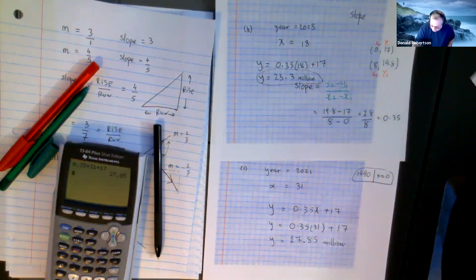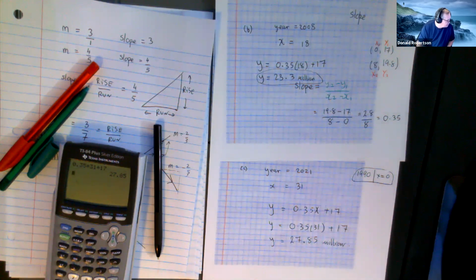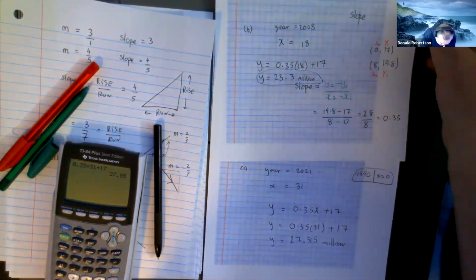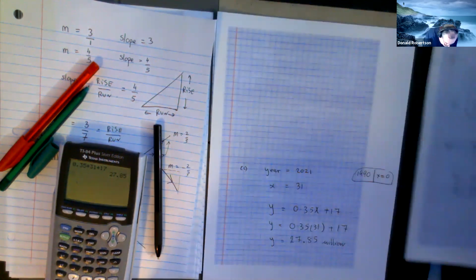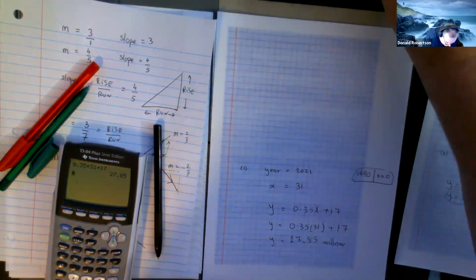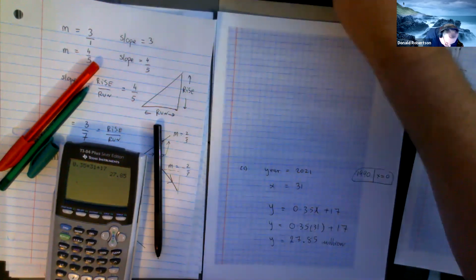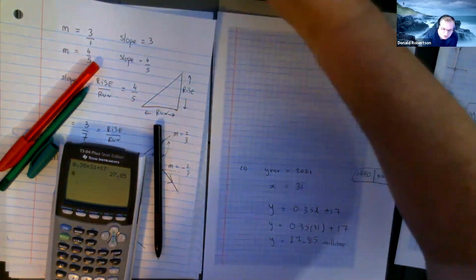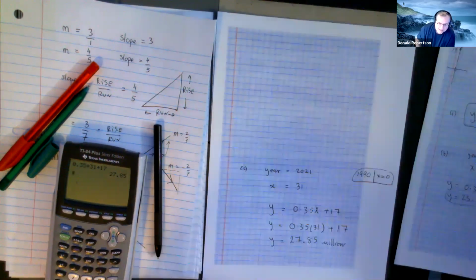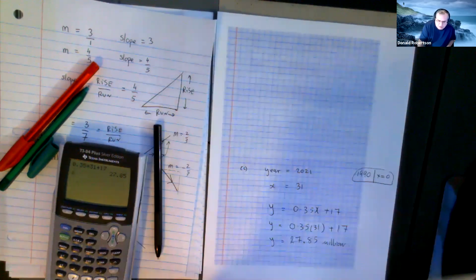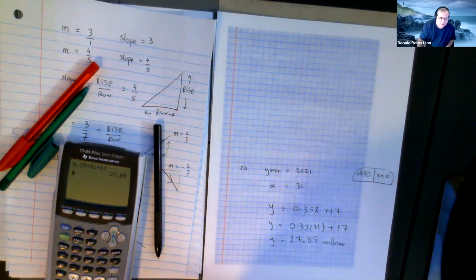Do you think that's accurate? Does anybody even know what the population of Texas is? Because I'm about to find out. I'm typing this in, population Texas, in 2020.